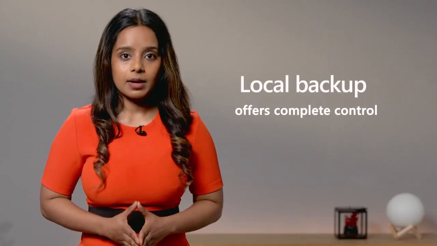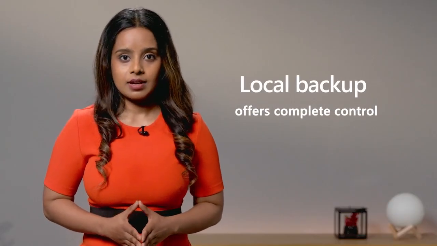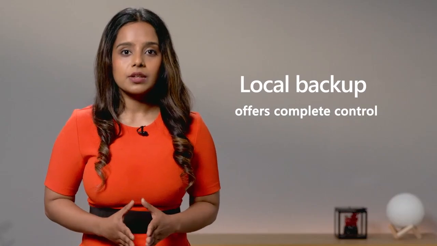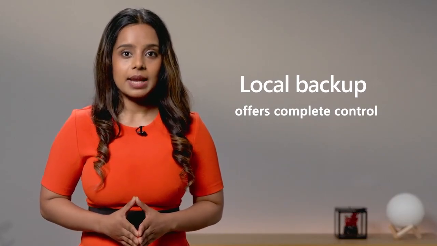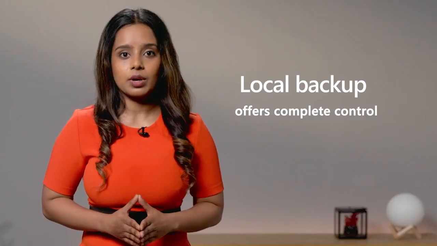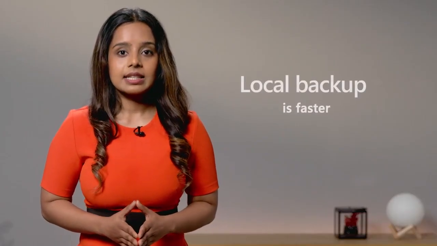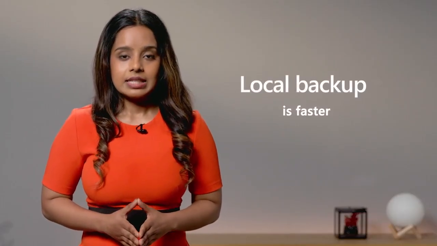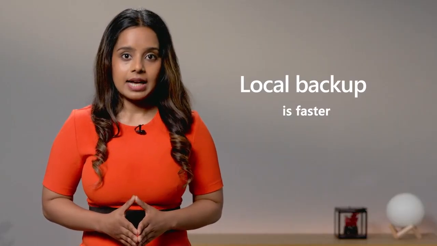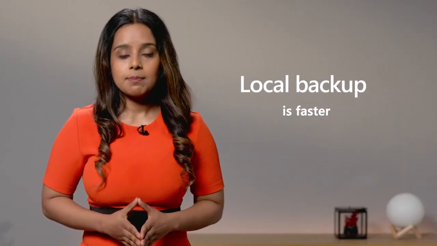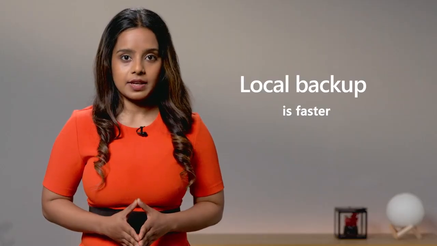Let's move on to the advantages and disadvantages of local backup. First, local backup has the advantage of control. Local backups offer complete control over the data and backup processes, with data stored on premises and managed directly by the organization or individual. Next is the speed it offers. Data restoration from local backups can be faster than cloud backups as it does not rely on internet speed, making it ideal for large volumes of data.